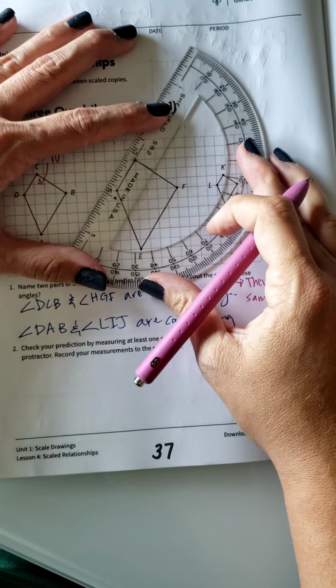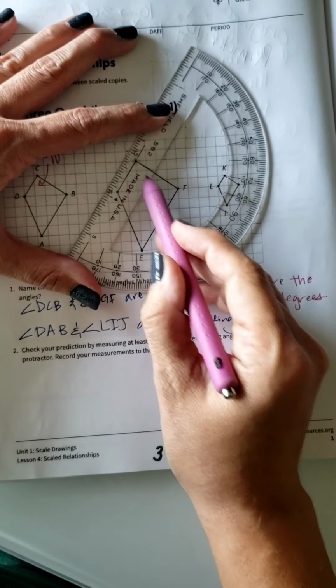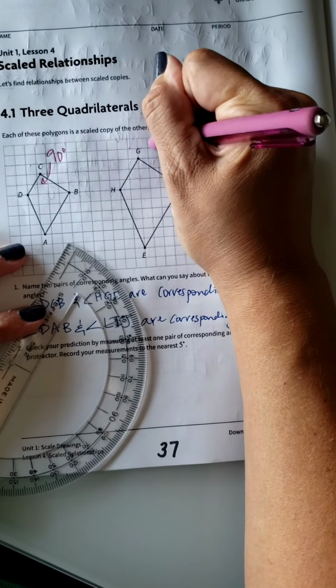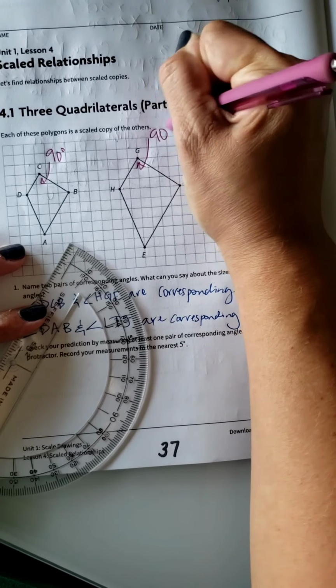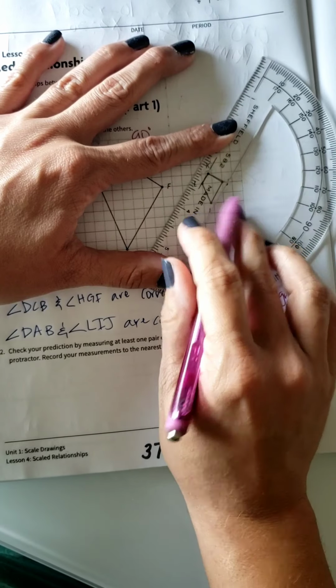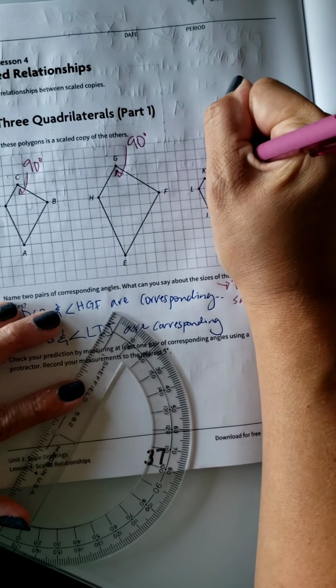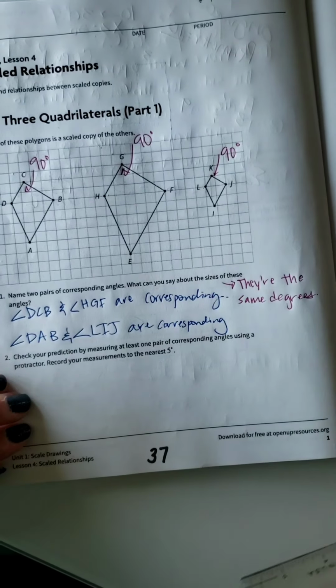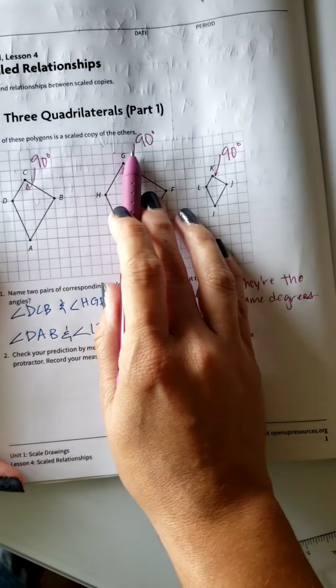Same thing over here. Check to see if it's the same. Lines up right here, straight up. This angle right here is 90 degrees. And I bet you this one is too. Yeah, it's kind of small, but it's also 90 degrees. So those 3 are 90 degrees.